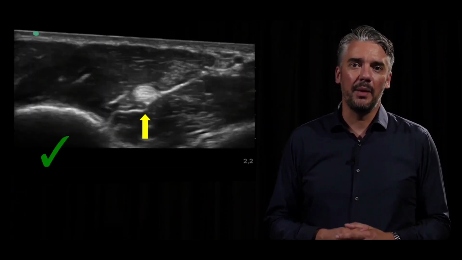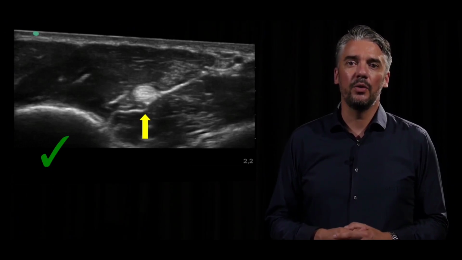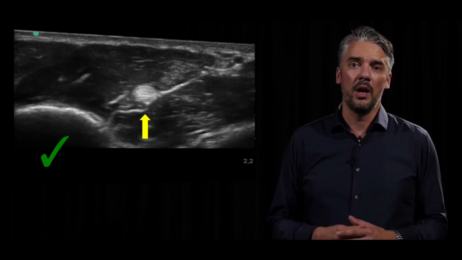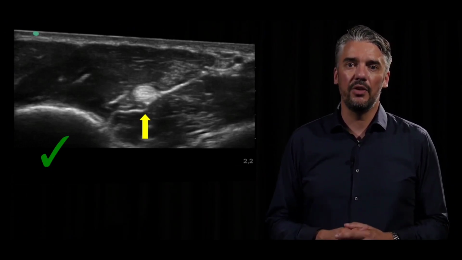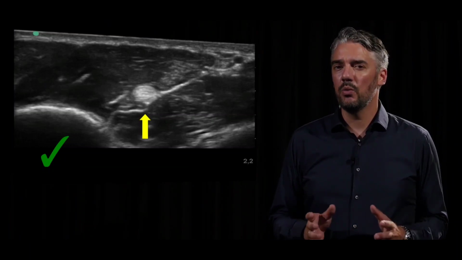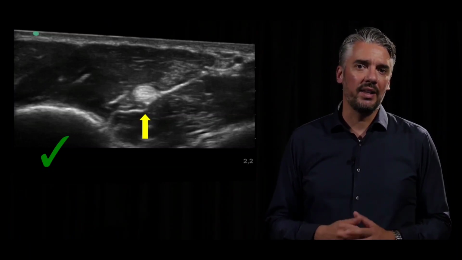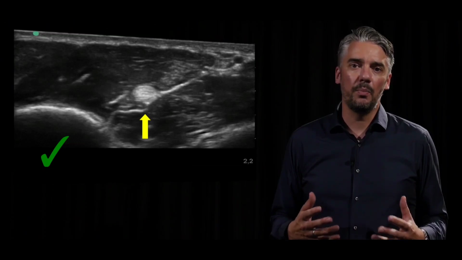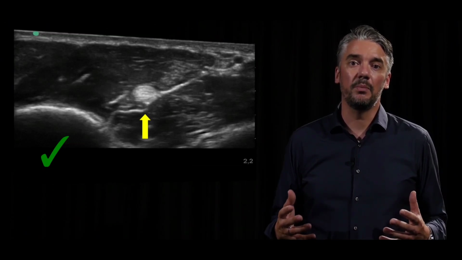This is an appropriate image where all different gray values are balanced out and where all different tissues are clearly visualized. You might wonder then, why is there a gain setting at all? Why don't all people scan with a preset gain percentage?